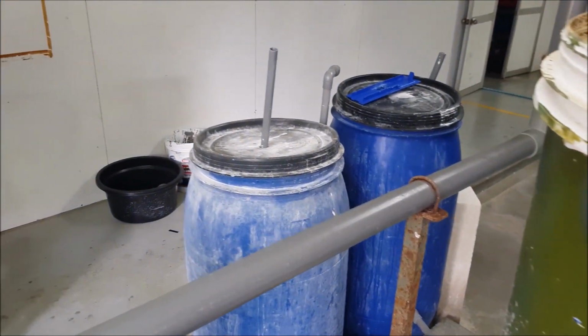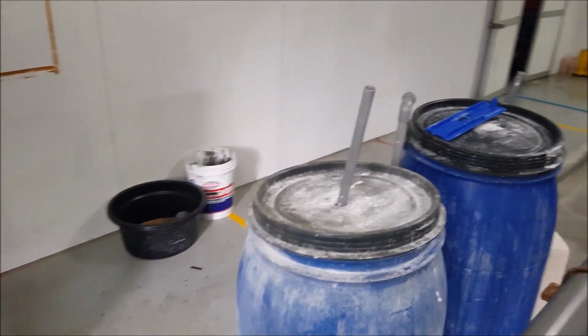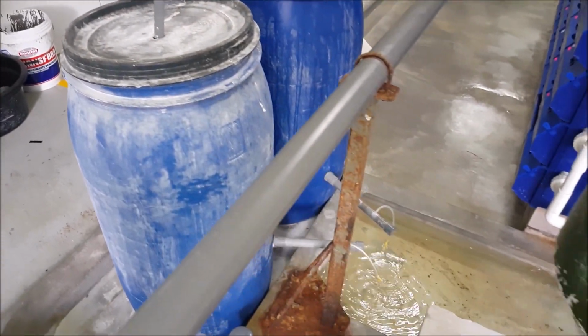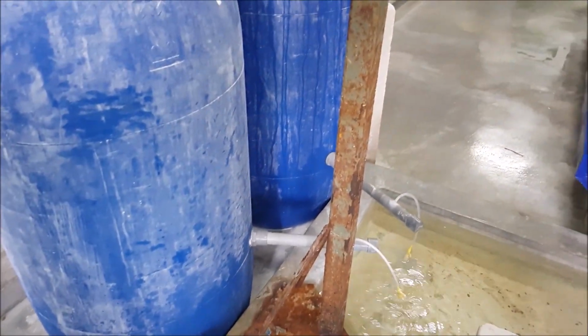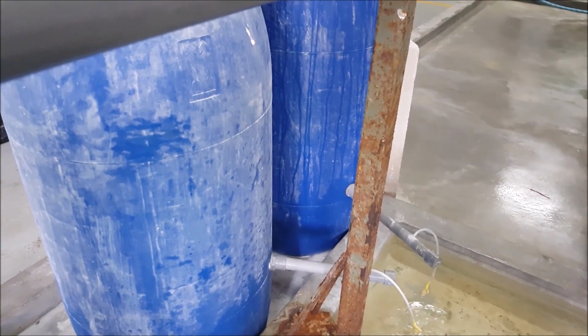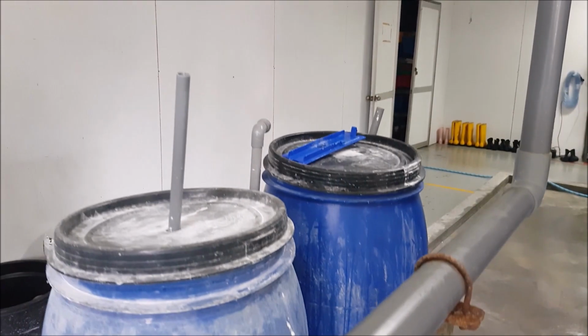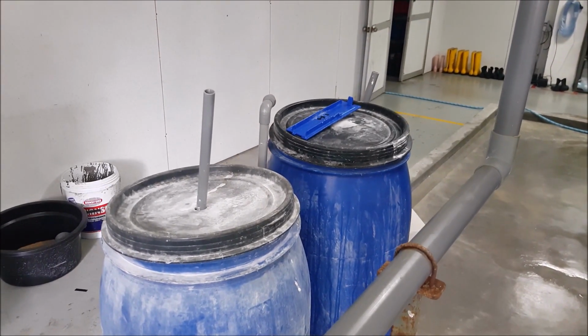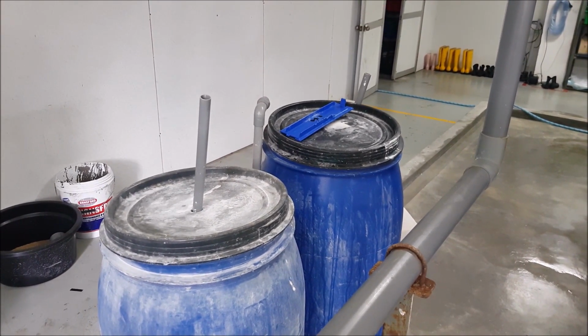So what we have here is two dosing tanks. These dosing tanks are tanks in which we add chemicals, and the chemicals are slowly being dripped into the system. We want to dose chemicals on a gradual basis, and this is how we do it, by putting them in these tanks and slowly letting them drip out towards the knife.